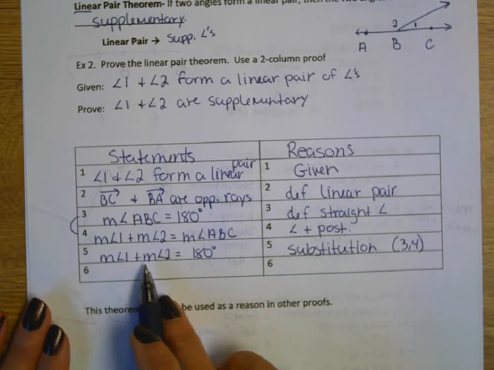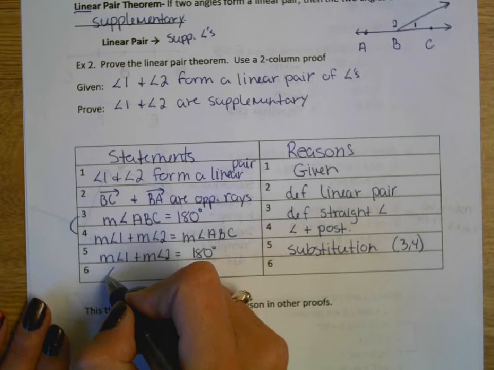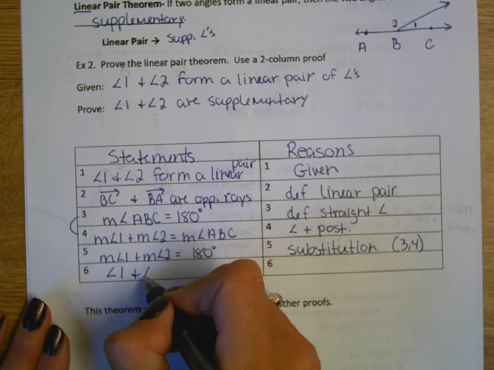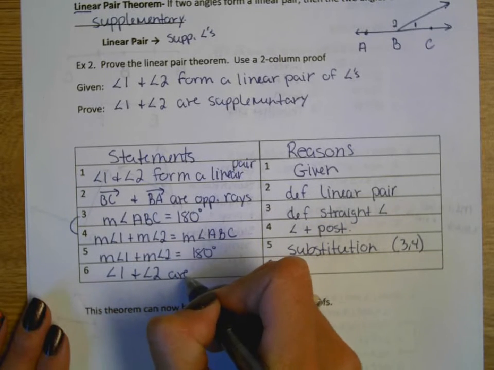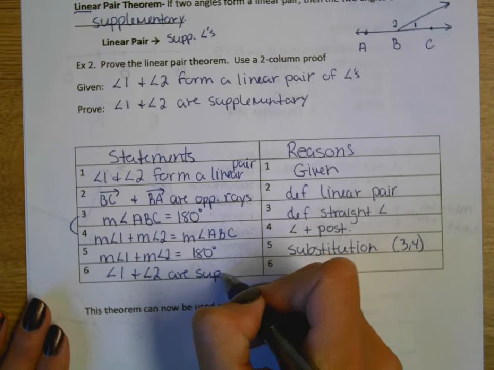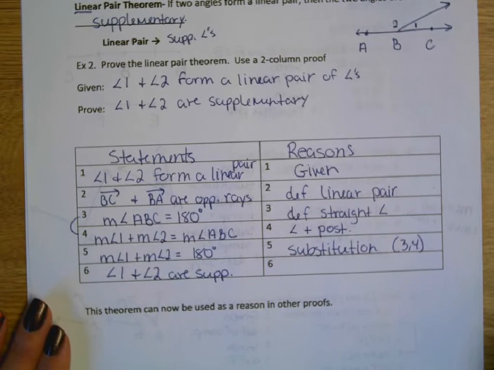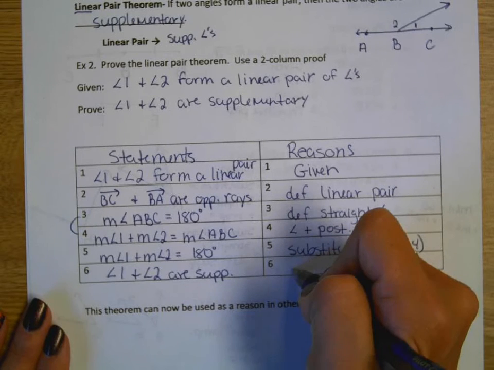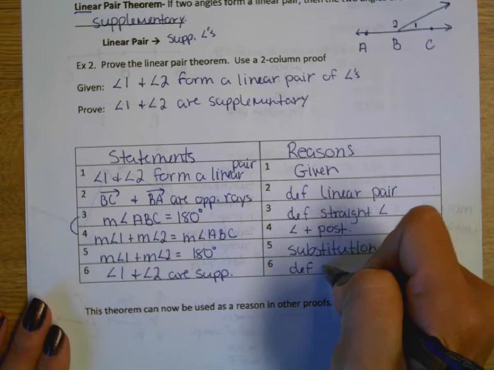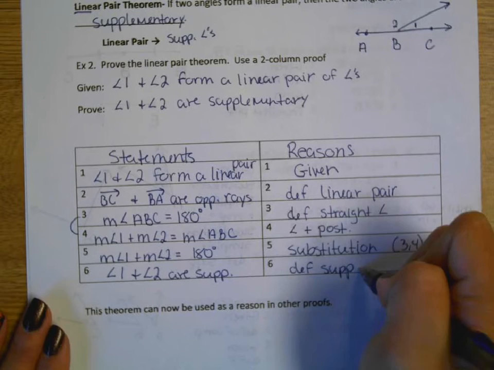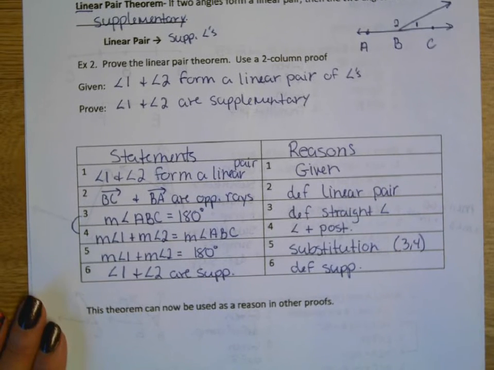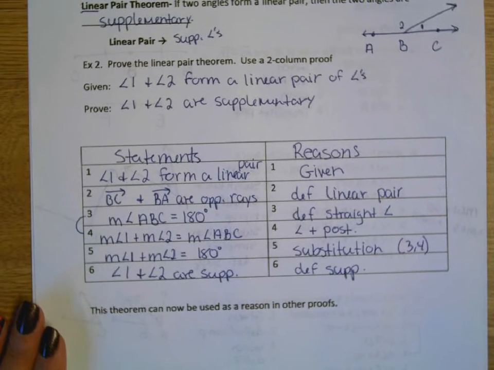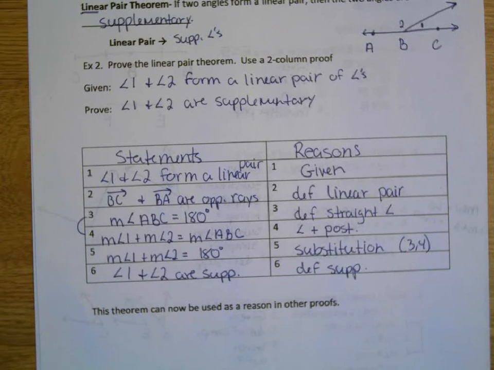If I know the measure of angle 1 plus the measure of angle 2 equals 180, I think it's okay for me to say that angle 1 and angle 2 are supplementary. Why? Because of the definition of supplementary. I met the definition here. Oh, that was your first real proof. But again, you will not be given a blank proof and asked to fill the whole thing in.